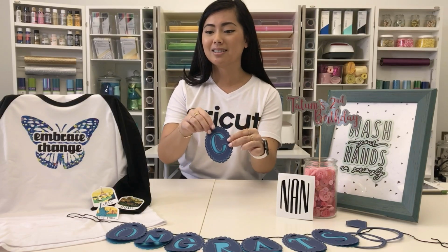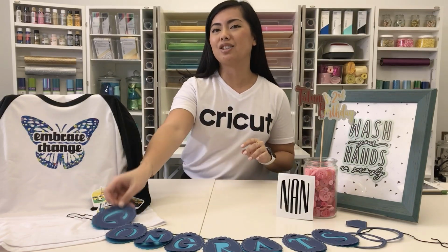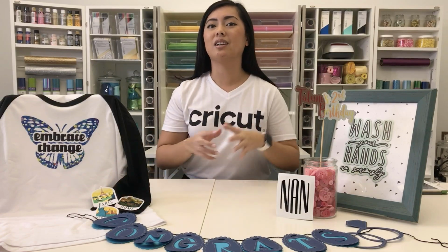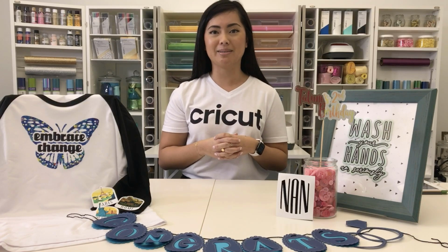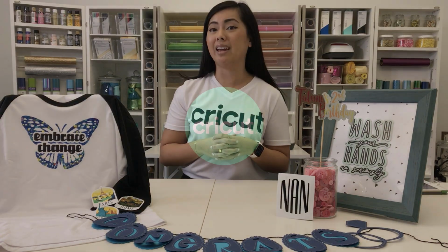Do you want to see how it works? I'll walk you through how to make a cake topper and a car decal sticker to show you just a couple of the ways offset expands your making capabilities. Let's start with a cake topper.